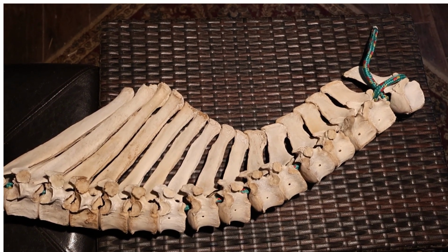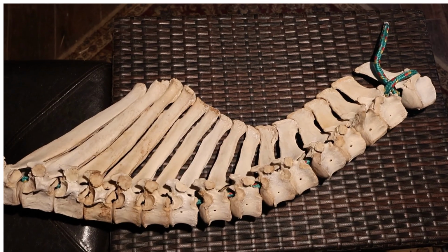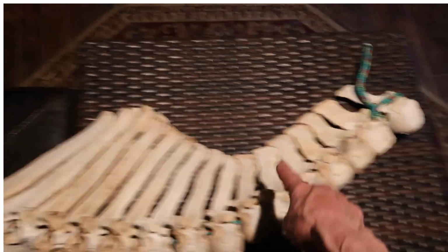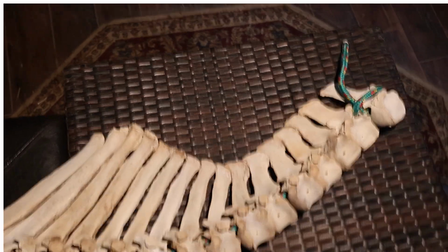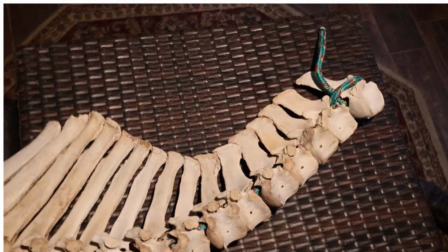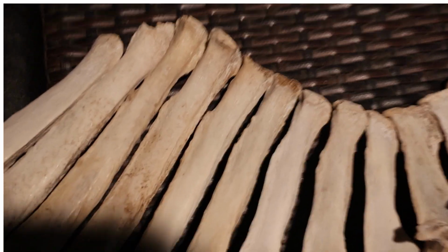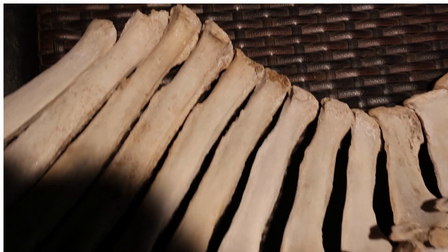What you notice as we've arranged it is that it's hyperextended, that you can see this is arched up. If you move down to look at some of the lesions, you'll see that the dorsal spines are touching each other.